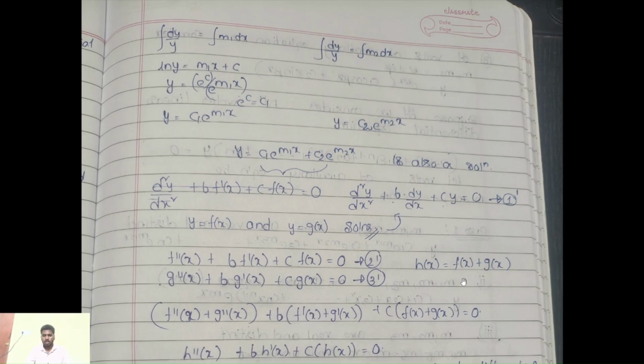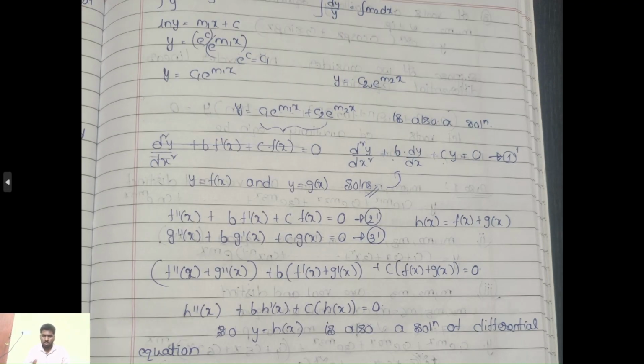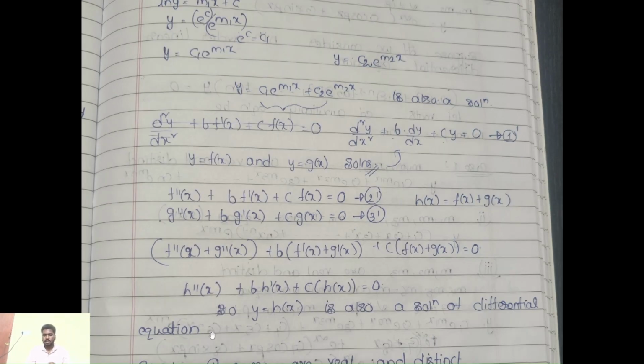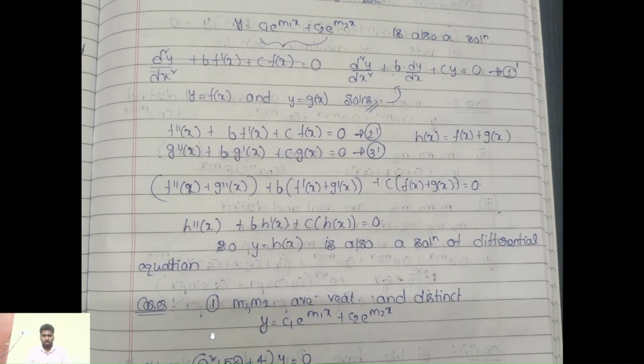Now, h of x is nothing but f of x plus g of x, so h of x is also a solution for the given second order linear differential equation. So if y1 comma y2 are solutions, I can say their linear combination is also a solution.